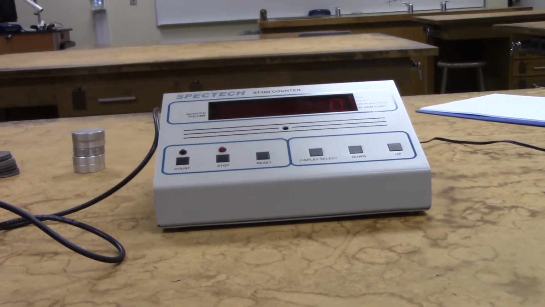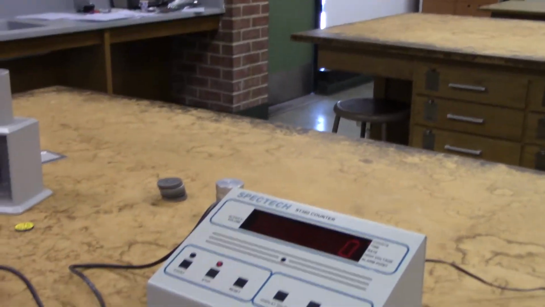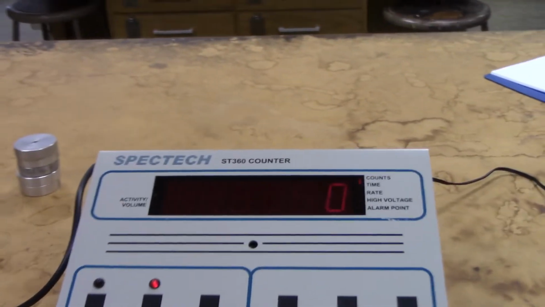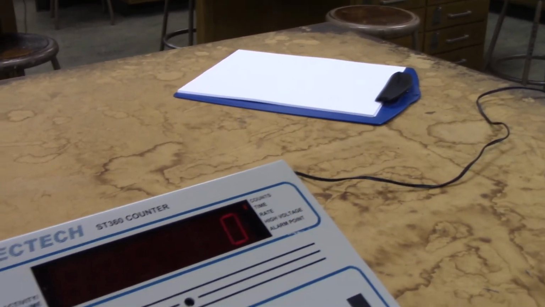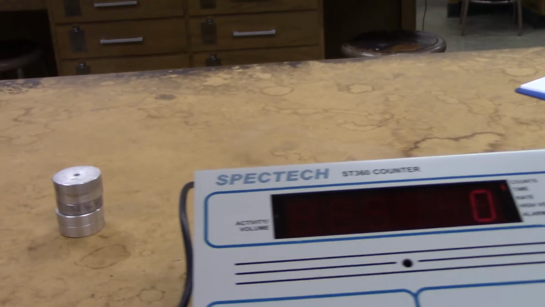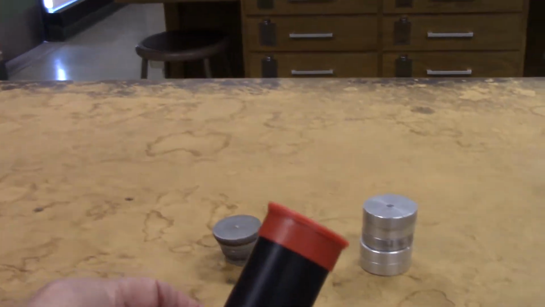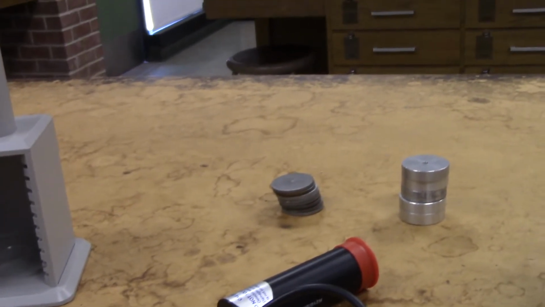All right, here we are at one of the tables, and what I've got out here is one of our measuring devices. This is actually a Geiger counter, and you can look at the screen here and see that it's all ready to count a certain number of decays. Kind of the central feature for this is this Geiger tube that I will just set out here to the side and take a look at.